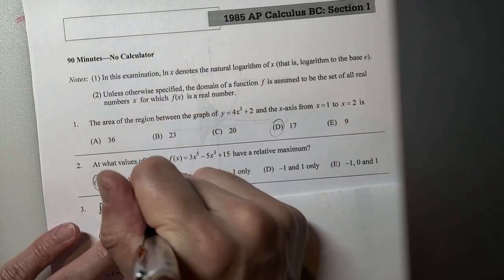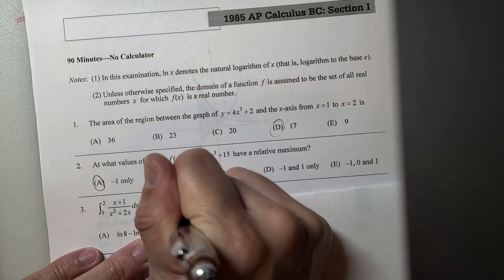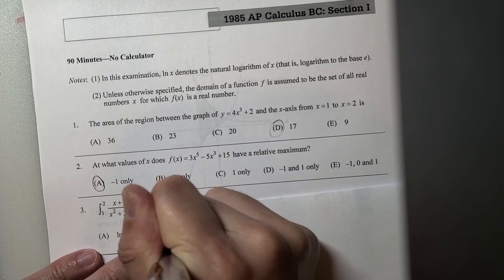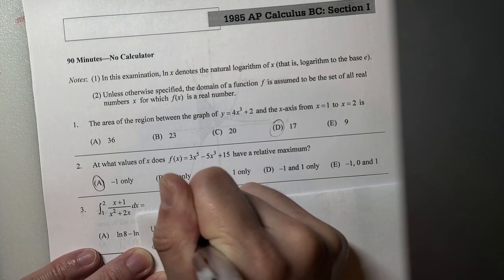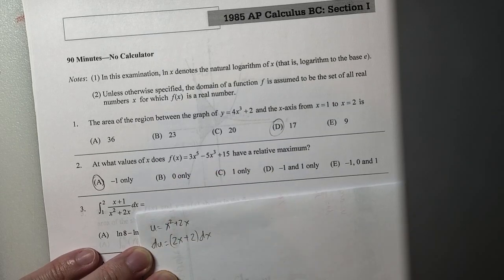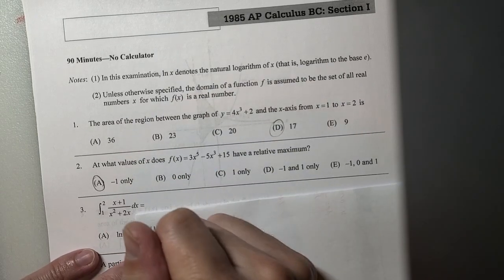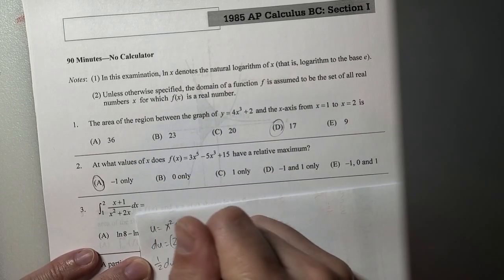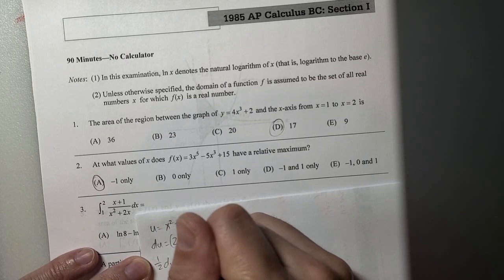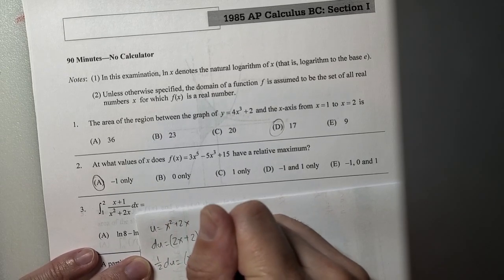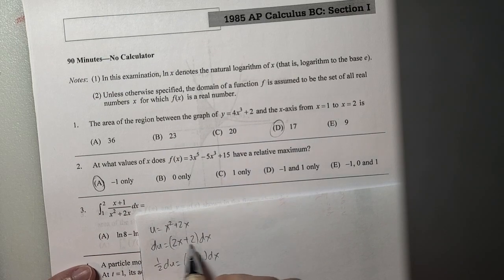Let u be x squared plus 2x. du would be (2x plus 2) dx. And actually, we can write it as half du is (x plus 1) dx. Multiply half on both sides.